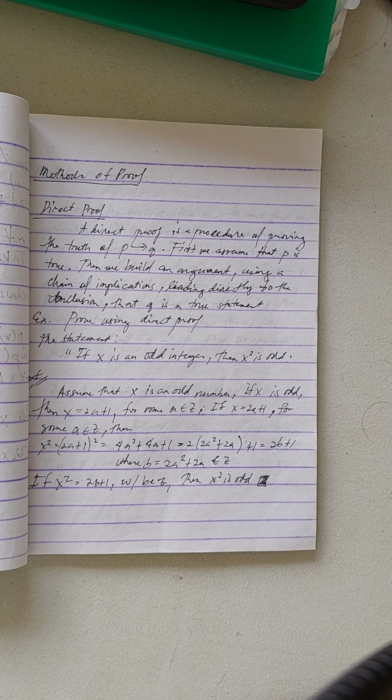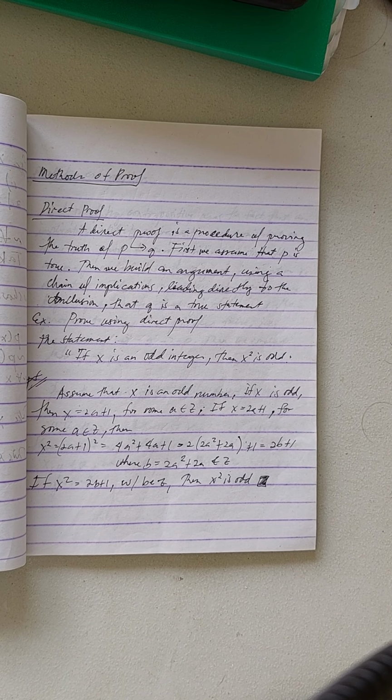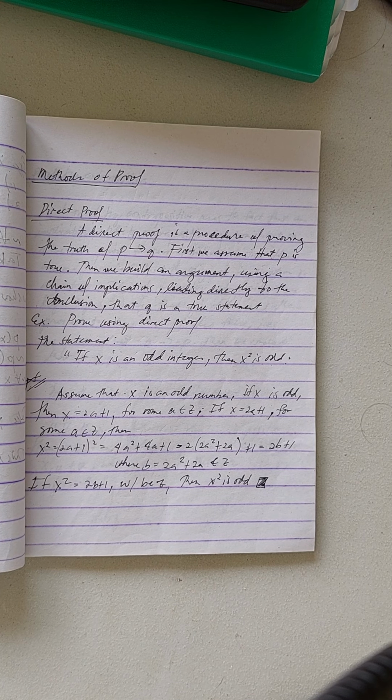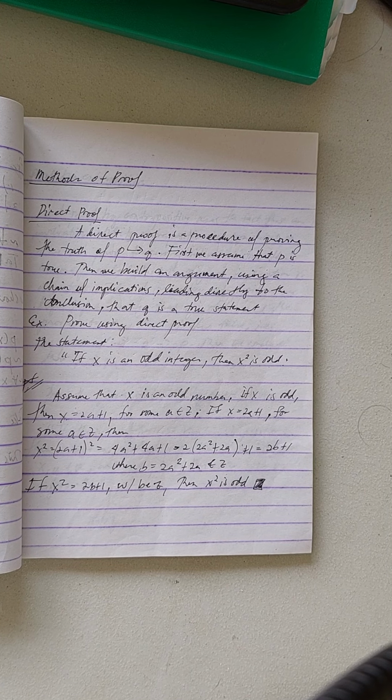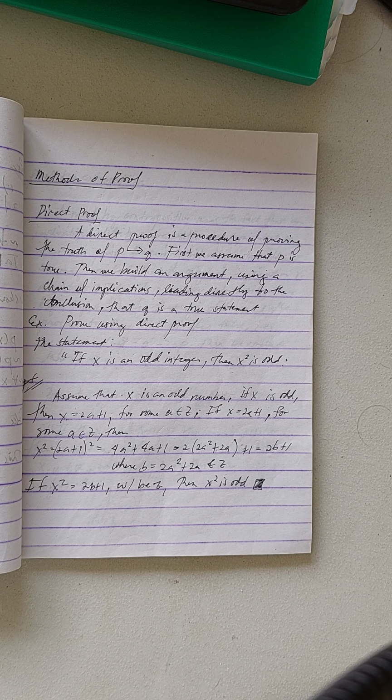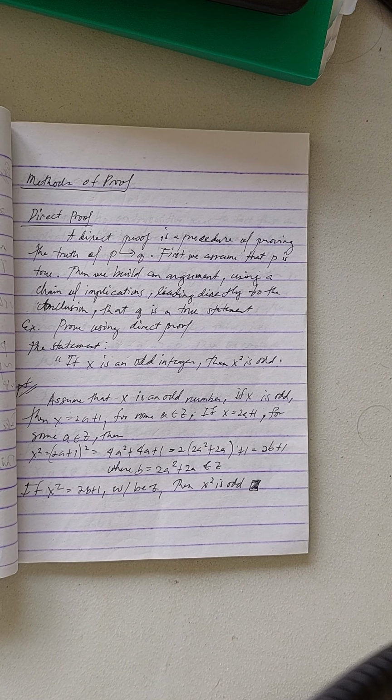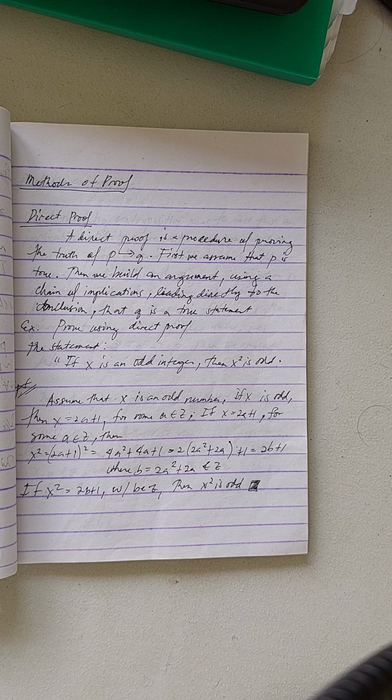Okay, so let's stay on the part of fundamentals and structures of modern math, the foundation. So this is the last part, methods of proof. In here we discuss three methods: direct proof, contrapositive, and proof by contradiction. Okay. So we start with direct proof first.